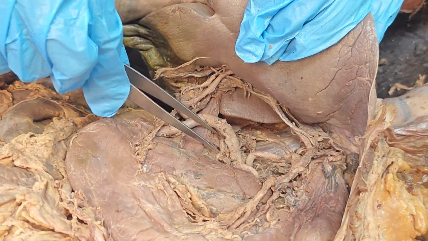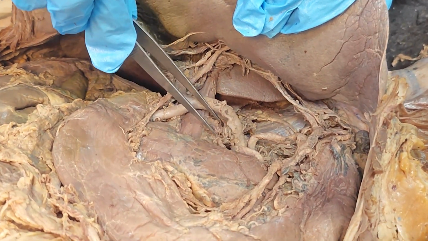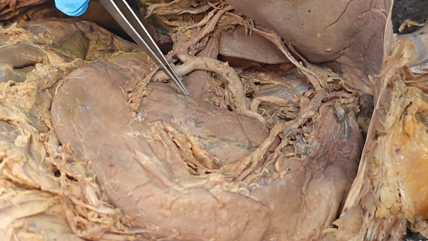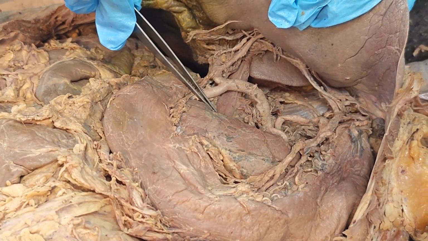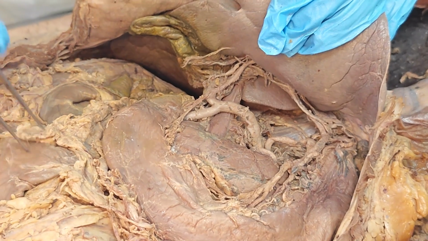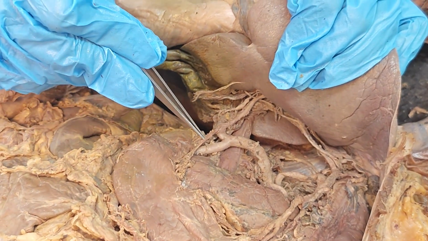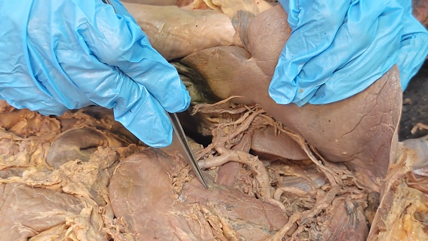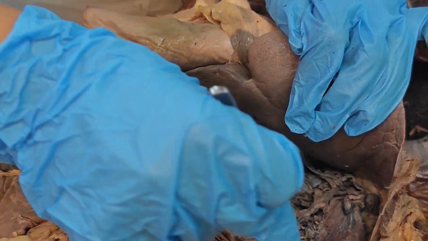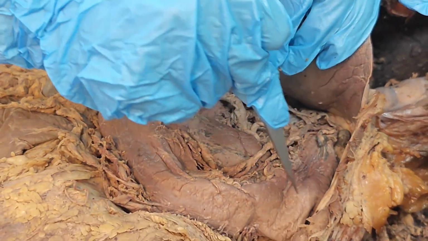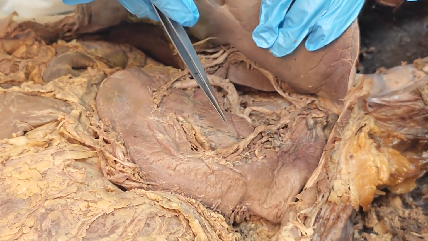The one we can see is the left gastric vein, and we can also see the formation of the portal vein via the splenic and the superior mesenteric vein. For example, the right gastroepiploic vein drains via the superior mesenteric vein into the portal vein. The left gastroepiploic and short gastric veins drain into the splenic vein.